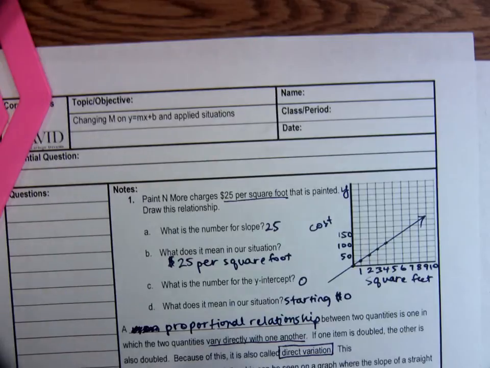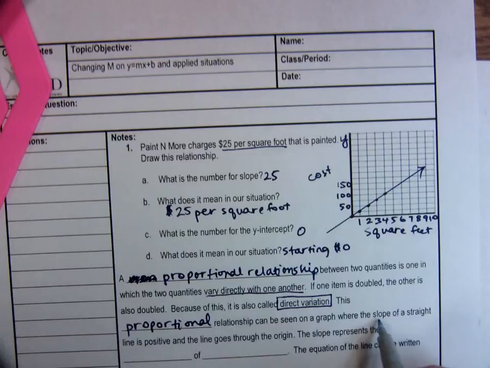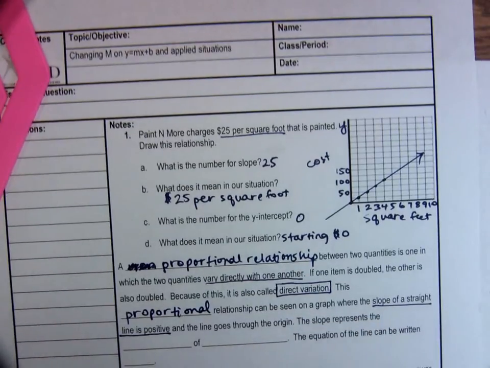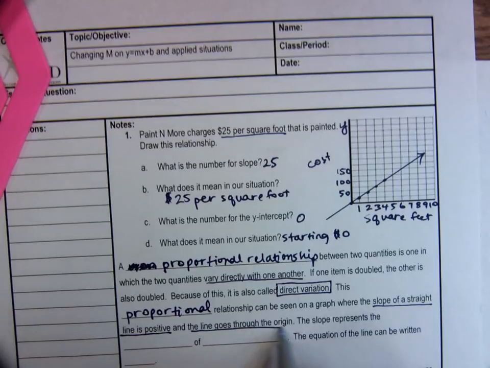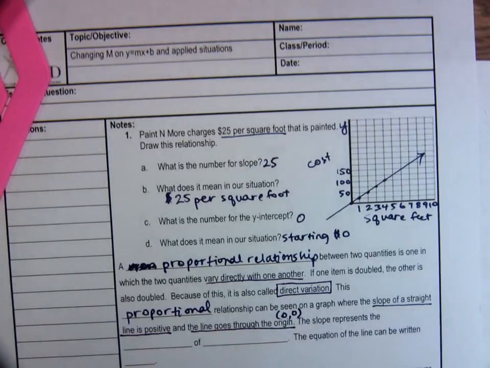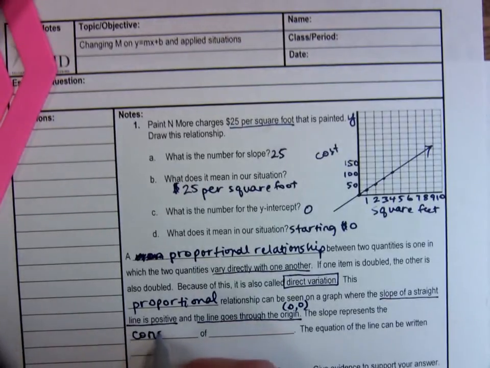This proportional relationship can be seen on a graph where the slope of a straight line is positive, and where the line goes through the origin. Remember, that's the 0, 0. The slope then would represent the constant of variation.